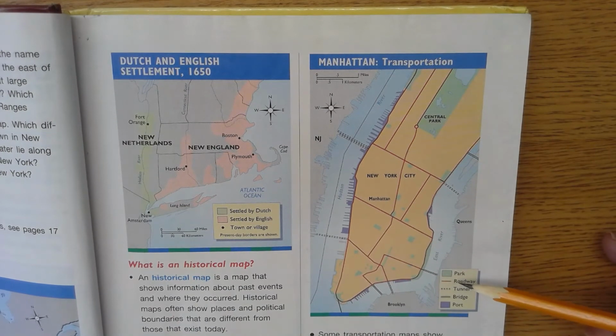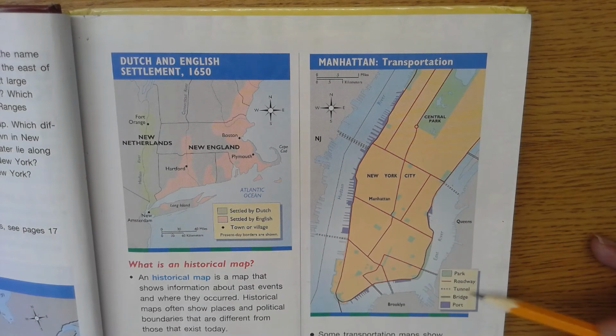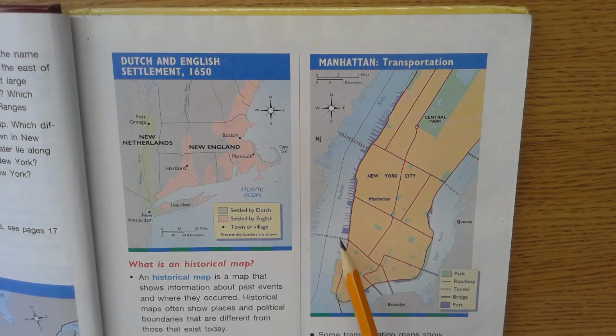So here we have roadways in red, tunnels. These double lines here would show us bridges here and here. Looks like there's some here. Here and here. Here's a bridge. I'm sorry, tunnels, rather. The double lines are tunnels. And the solid lines are the bridges.